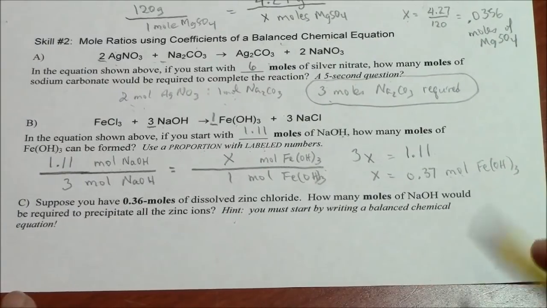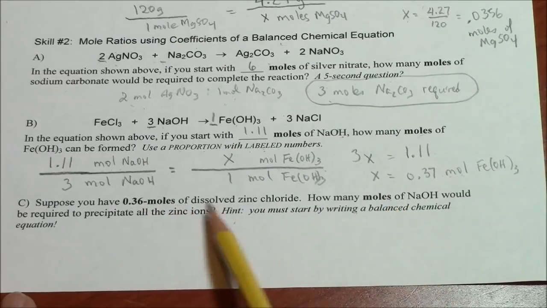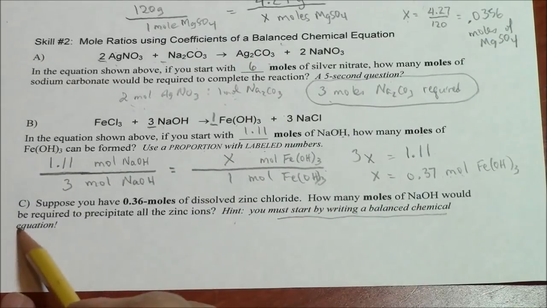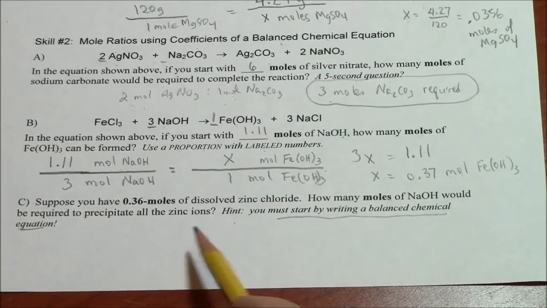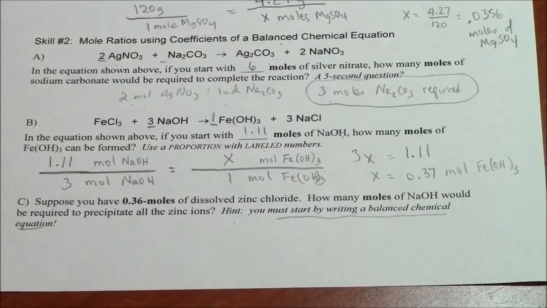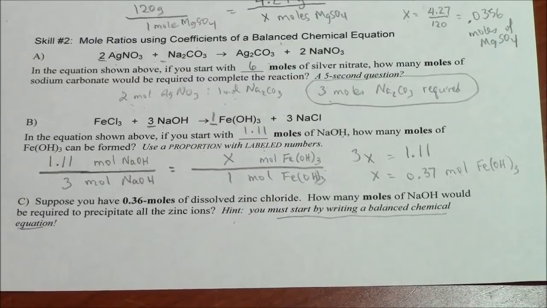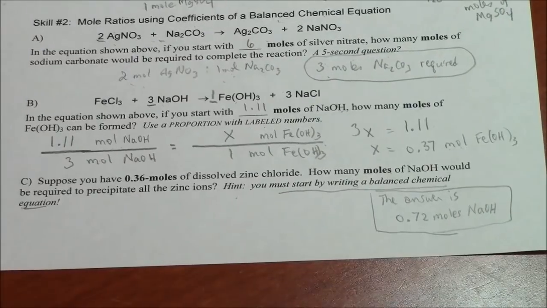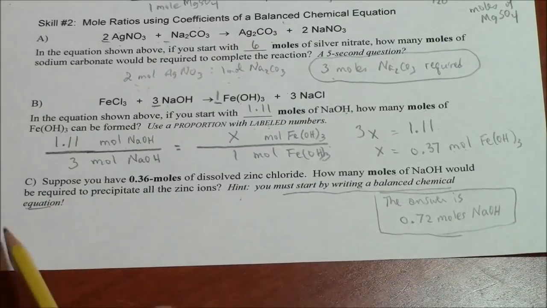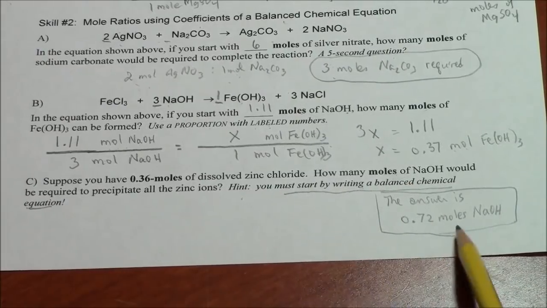Last question on the page. It's a mole to mole conversion. It does say you must start by writing a balanced chemical equation. That will provide you with the needed ratio. In this case, I am going to provide you with the answer, and I'm going to hope that you can show the proper work for how to get this answer when you come to class tomorrow. Here's the answer that you should get if you've done it correctly. So when you come to class, I'll be looking for what's your setup, what is your balanced chemical equation, what is your proportional reasoning that leads to this answer.